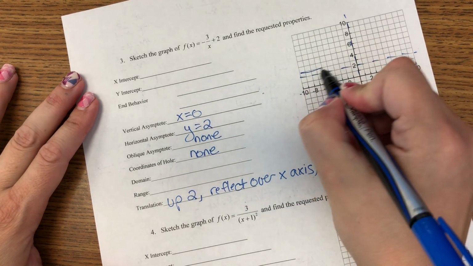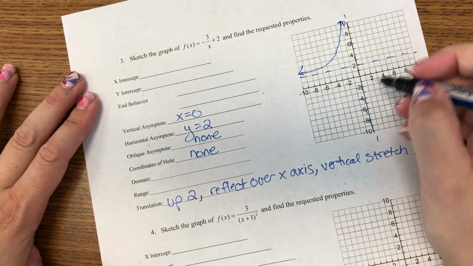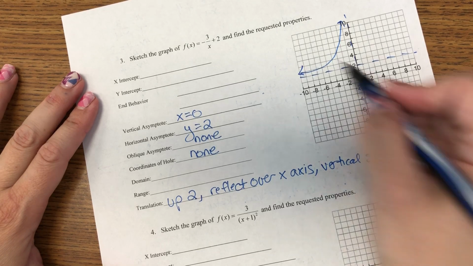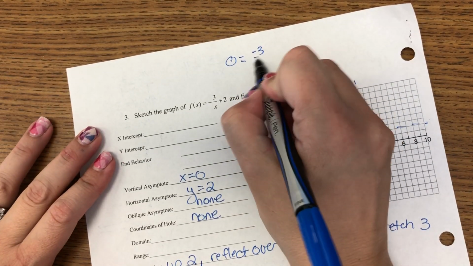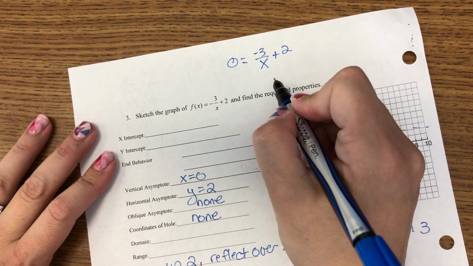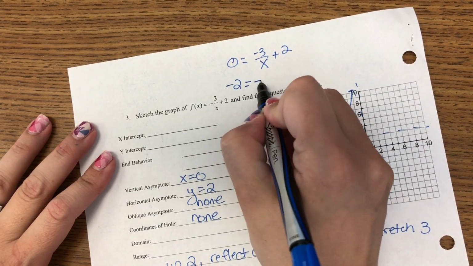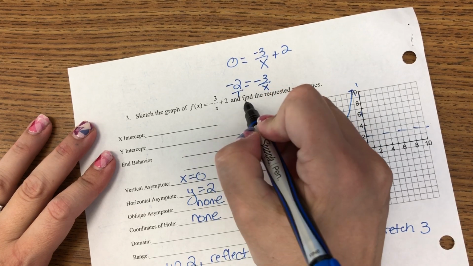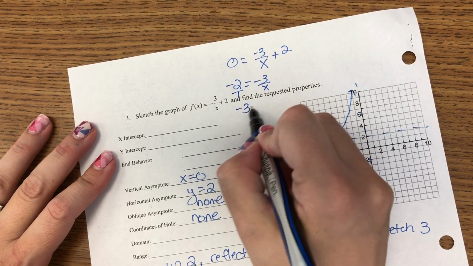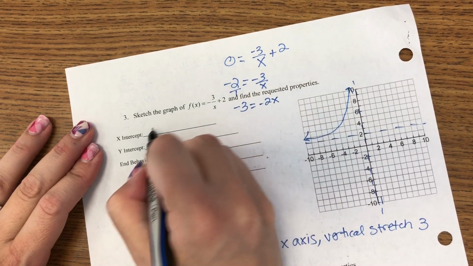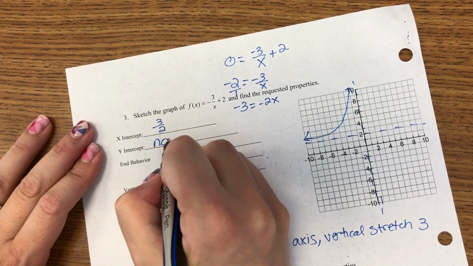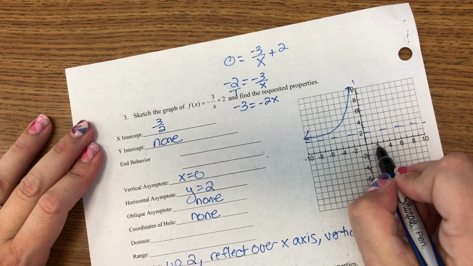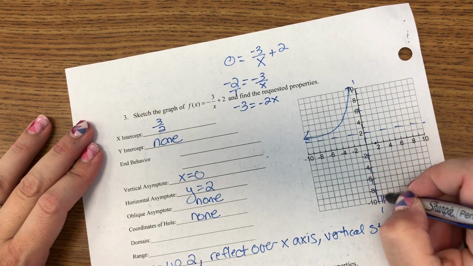So my pieces are over here because of the reflection. Oh, let me figure out the x-intercept. 0 equals the entire equation for the x-intercept. Subtract the 2. Cross multiply. So the x-intercept's at 3 over 2. It's like right there. Okay.